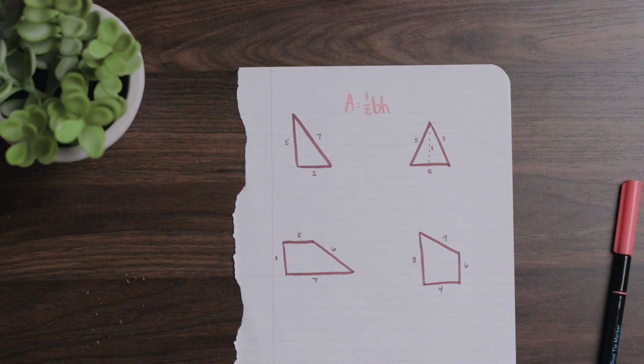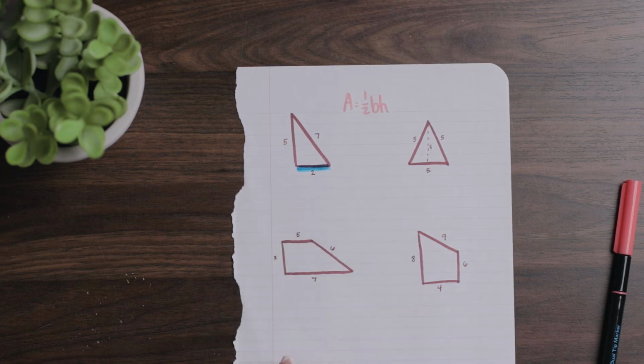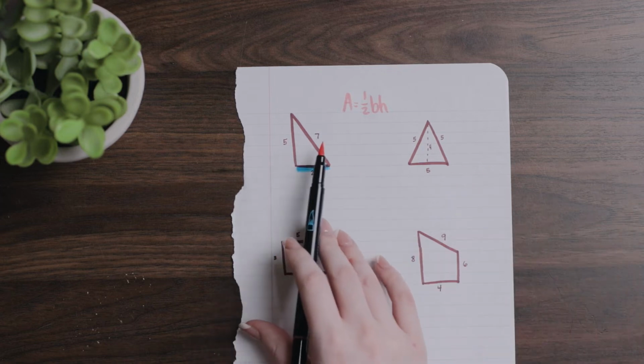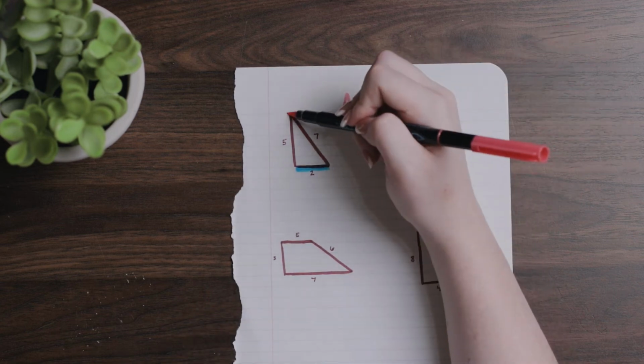So my base, again, is going to be at the bottom of my shape. For this one, it's going to be 2. And my height is going to be my line that shows me how tall my object is, and it would make a 90-degree angle with my base. So I have to choose between 5 and 7. I know that 7's not going to create a 90-degree angle, but 5 will.